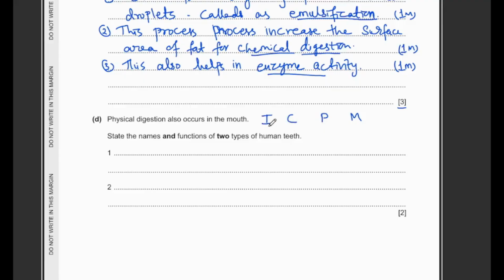So I remember this in this way. I see a PM, Prime Minister, or anything that you can write, that's an acronym for 4 types of teeth: incisor, canine, premolar and molar. Now state the name and functions they are asking.